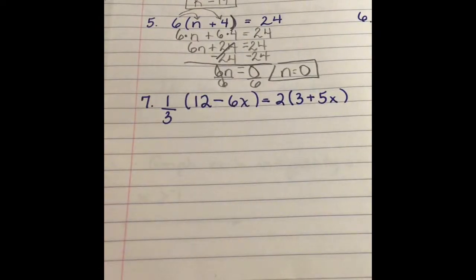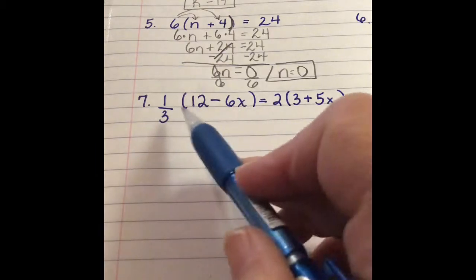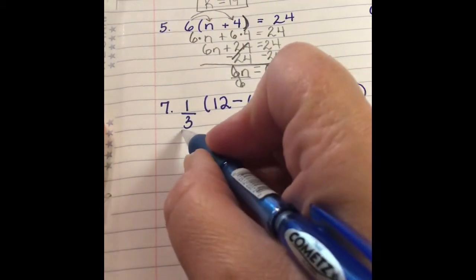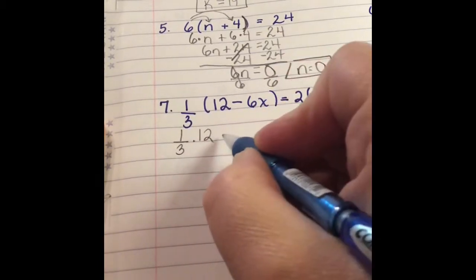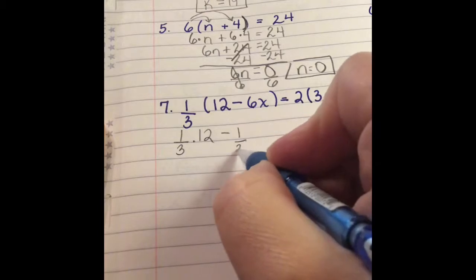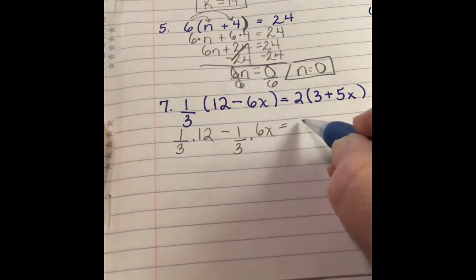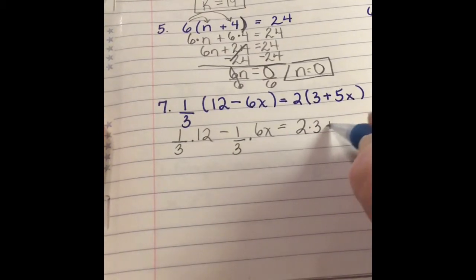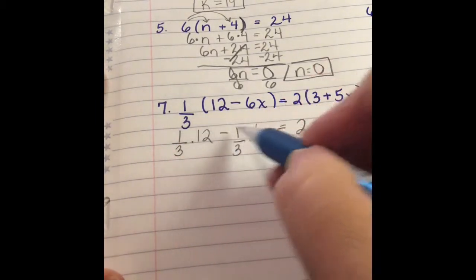Okay, we're almost done with this lesson, this review. Students love to see this. Now I'm actually going to write out the multiplication here so they can see. You've got 1/3 times 12 minus 1/3 times 6x equals, and I'll just write it out over here just for fun, 2 times 3 plus 2 times 5x. This is what gives students a little bit of issues.